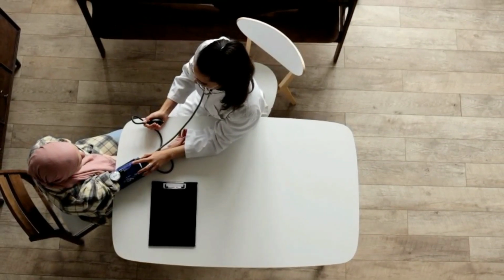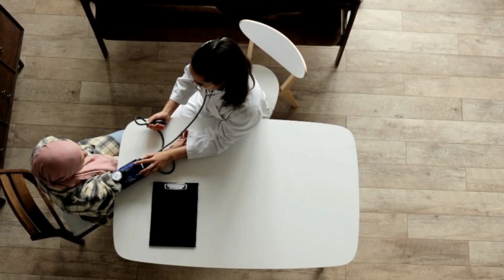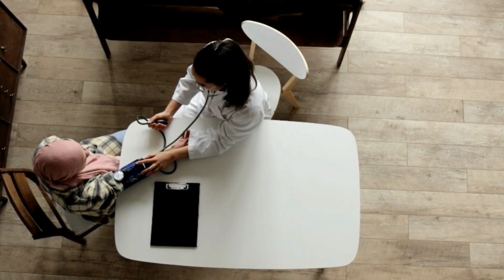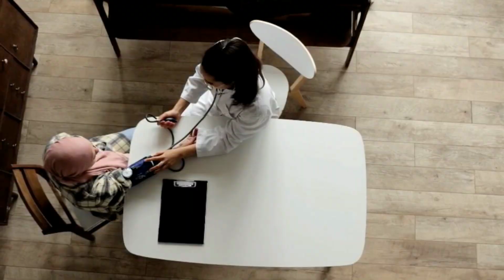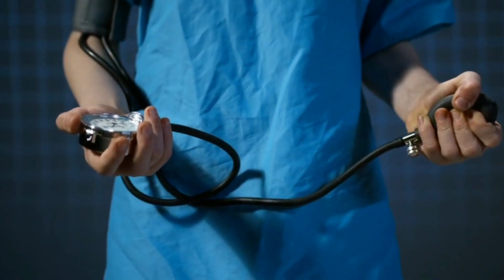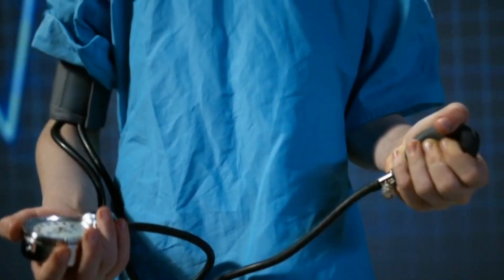The key in examination is not only to examine thoroughly, but to present your findings clearly and confidently. Structured, sequential, and systematic coverage will help you score high. In my next video, I will tell you how to present your findings of cardiovascular case in the exam.